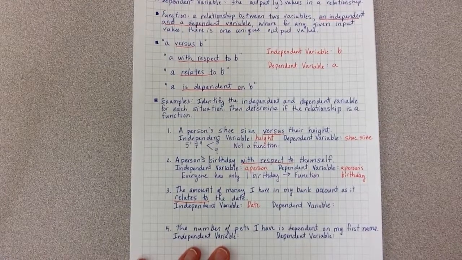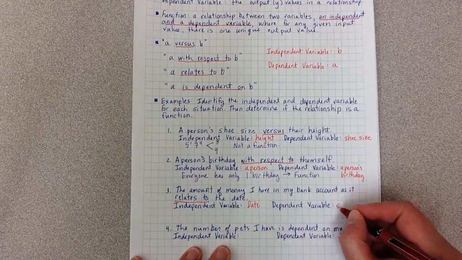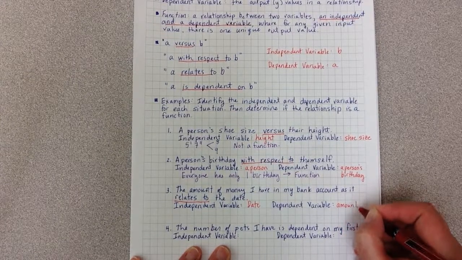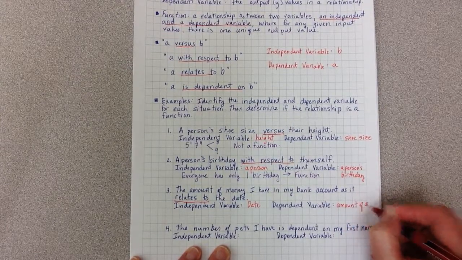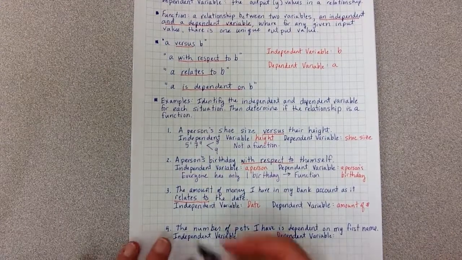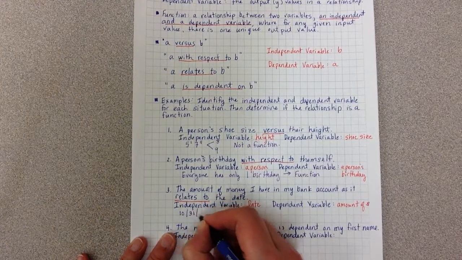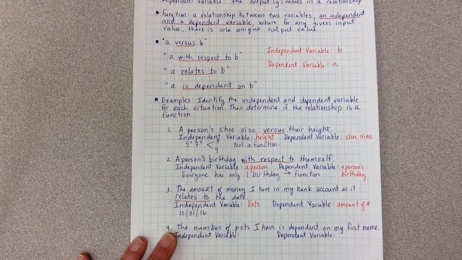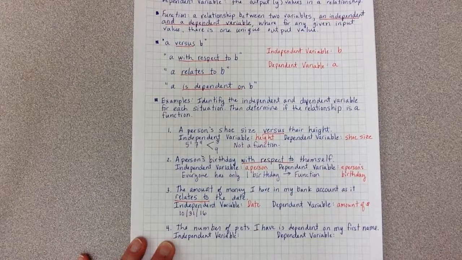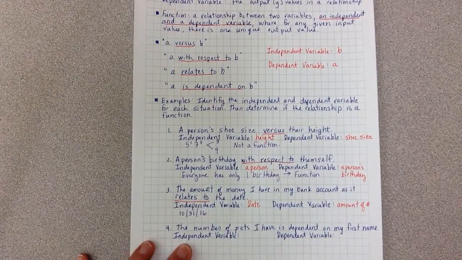And the portion that comes before relates to is my dependent, so amount of money. So now I have to ask myself if I have a given date. So let's pick October 31st, 2016. And on that date, the question is, how many different amounts of money can I have on that date?